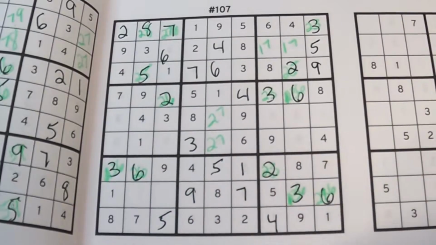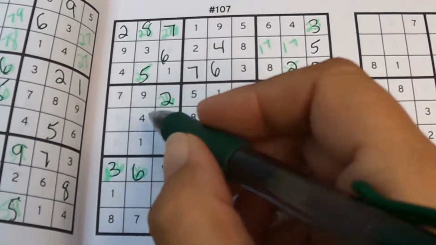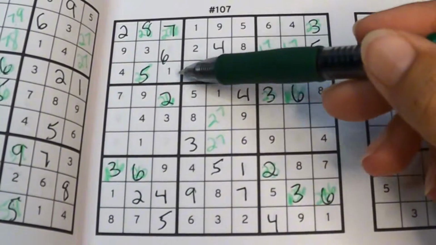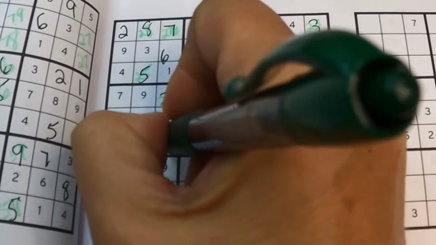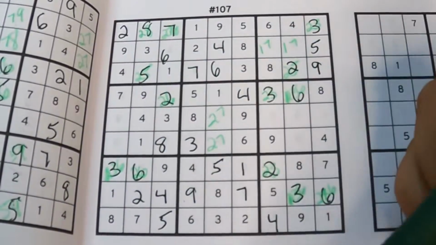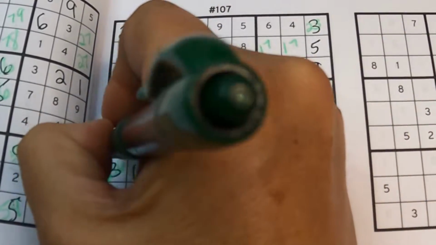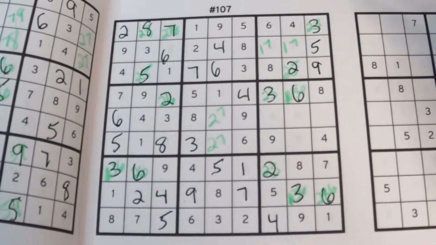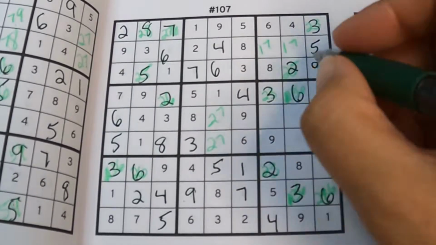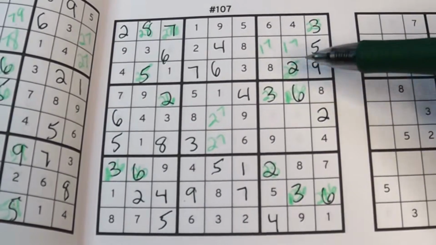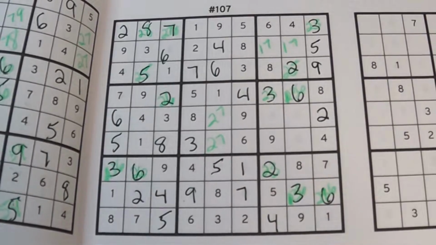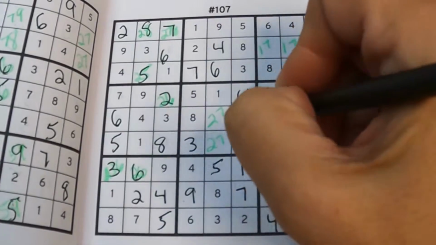For this box now, we're missing 2 and 4. We've got a 4 here, so 2, 4. For this column now, we're missing an 8. For this box, we're missing 5 and 6. We've got a 6 here, so 5, 6. For this column, we're missing a 2. For this column, we're missing 1 and 7. I don't see any help. So 1, 7.